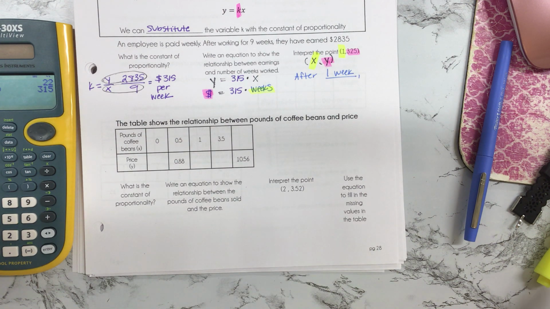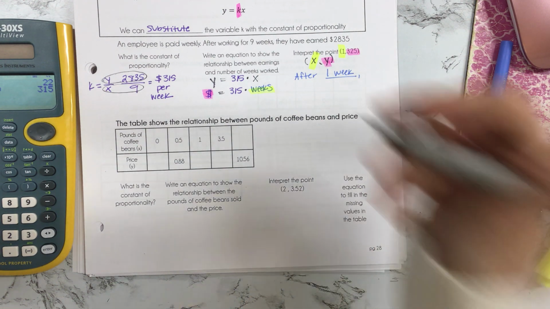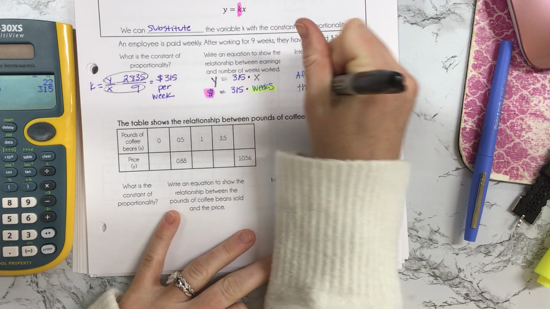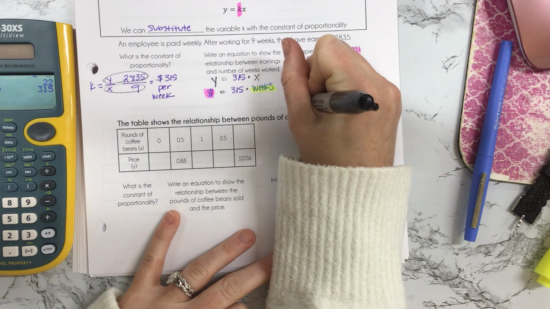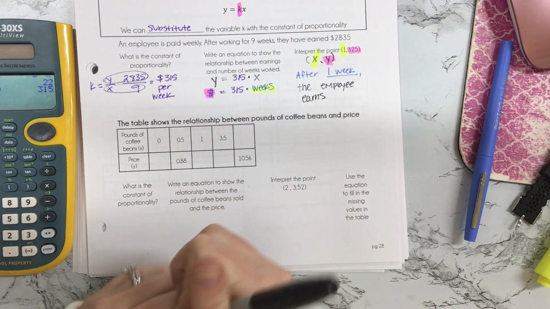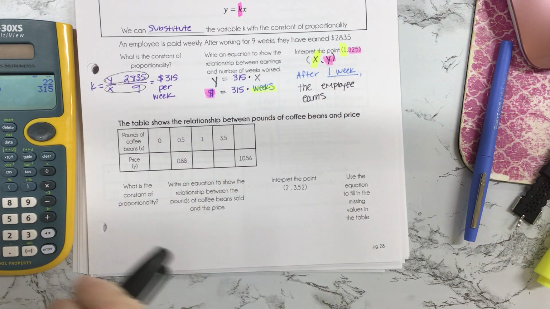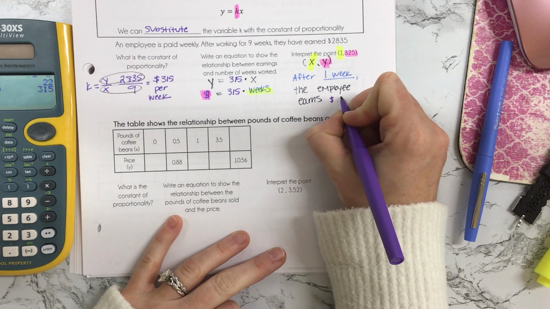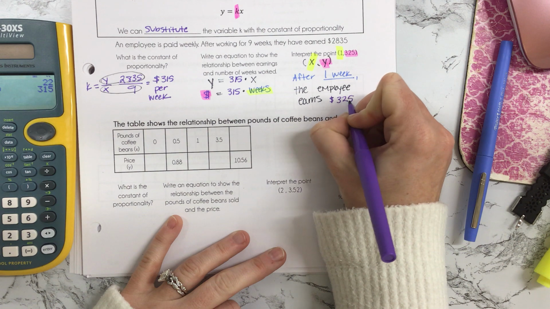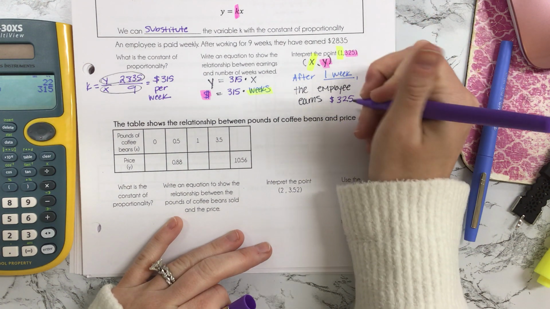So after 1 week, the employee earns, and then we take that number from y, 315, and put the label on it that it's dollars. Oh, that should be a 315, my bad.